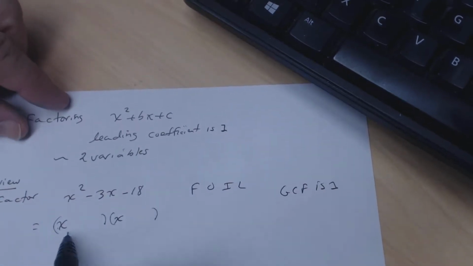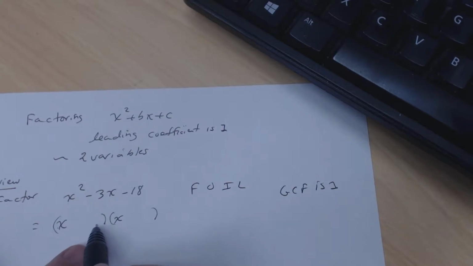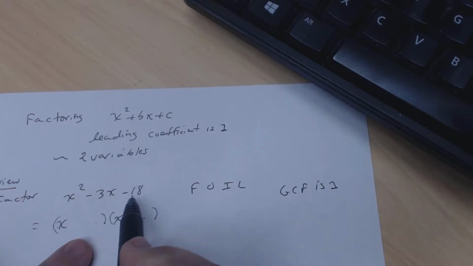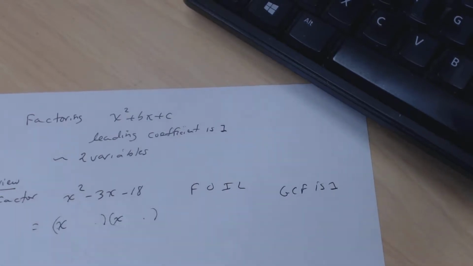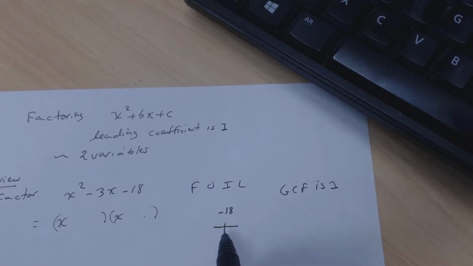Now, once you do the first, you go to the last. Remember the last terms of each binomial. So this times this has to be negative 18. Here's how you're going to deal with this. You want to find two numbers whose product is negative 18.